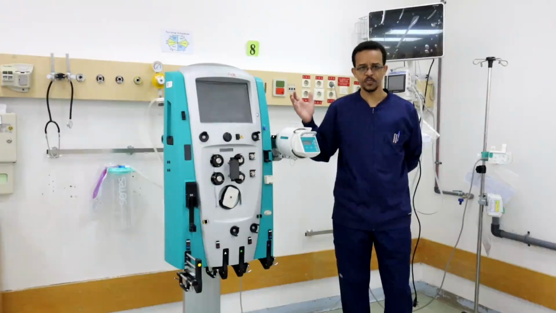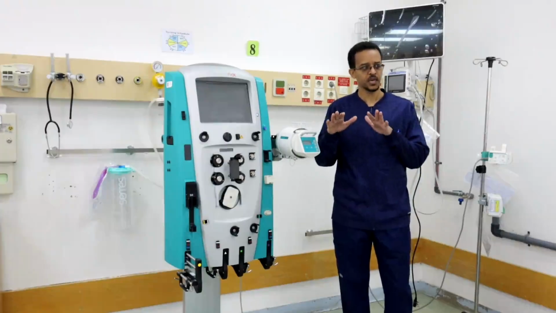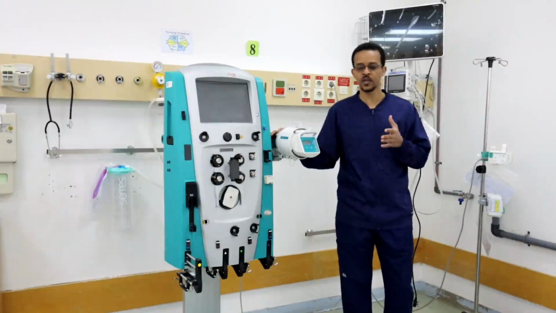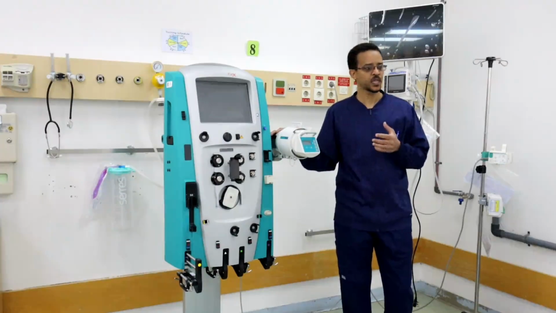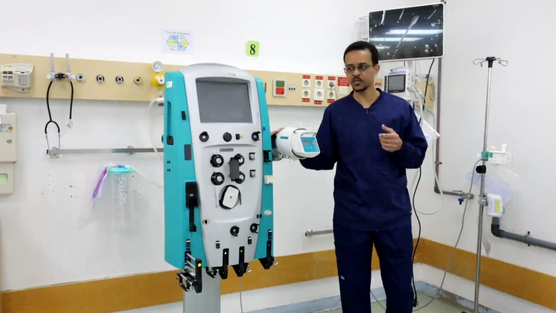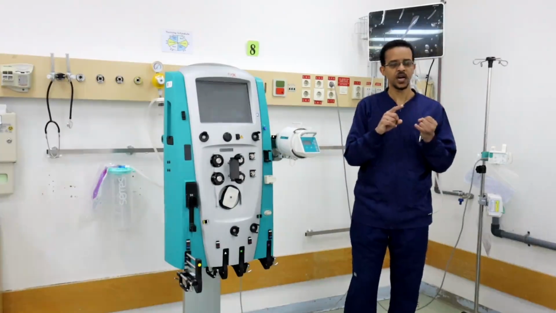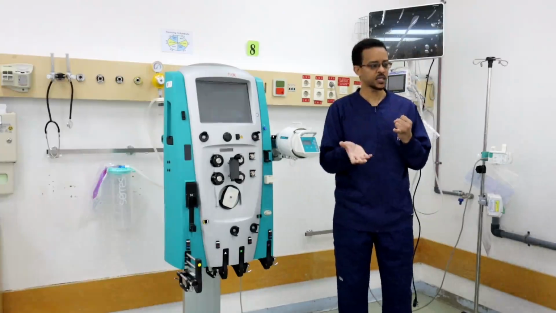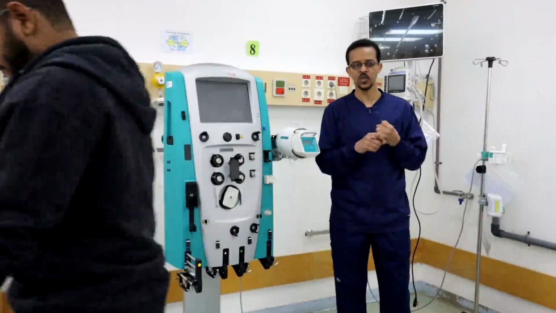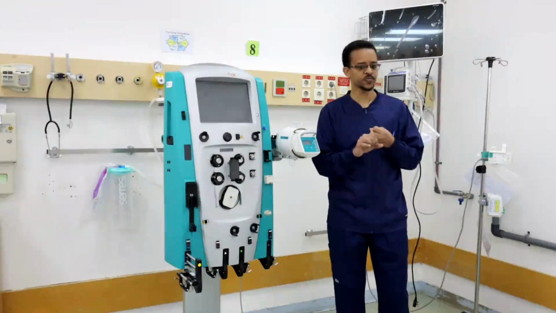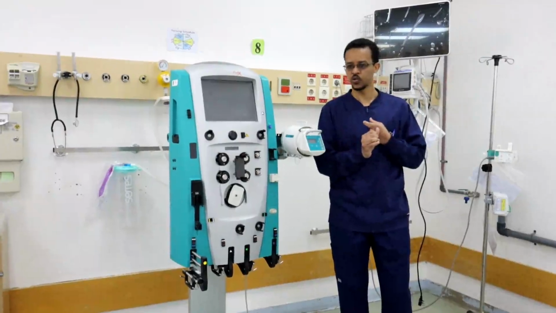First, we want to recap rapidly the basic principles of continuous renal replacement therapy. We mentioned previously that in renal replacement therapy, we are actually aiming either to excrete excess water from the body, or to excrete small molecules, or to excrete large molecules.